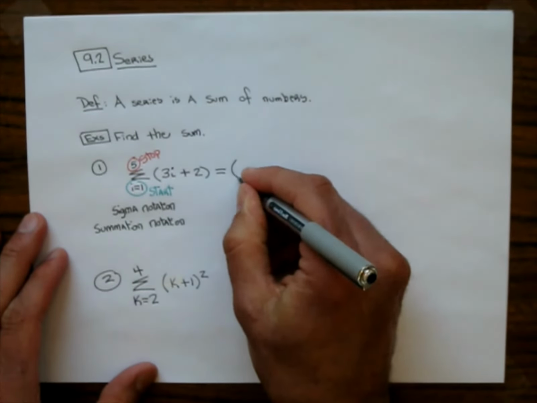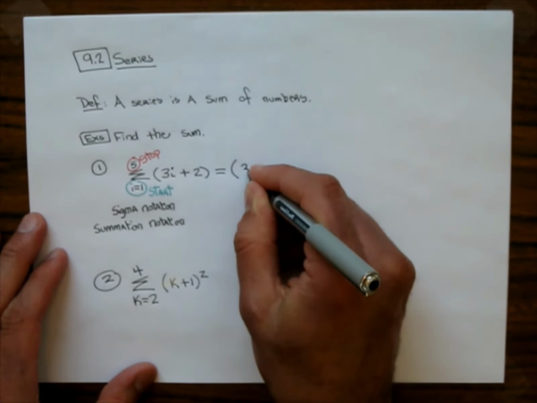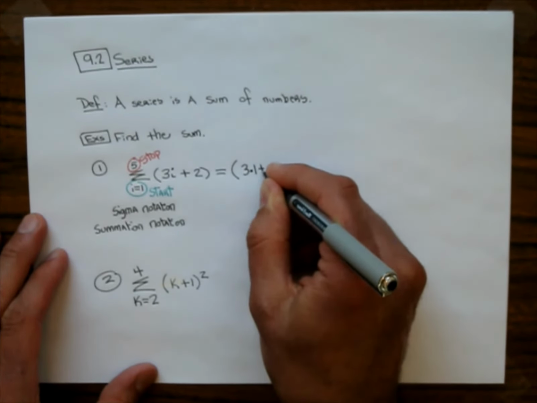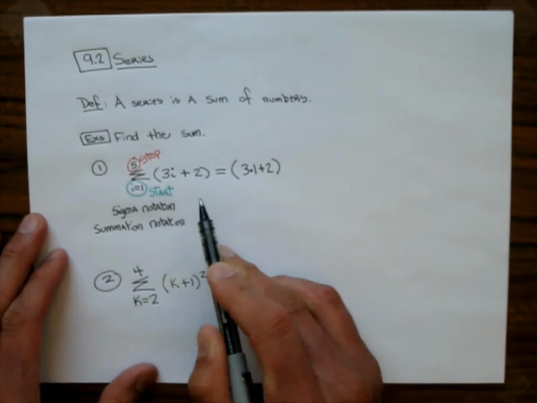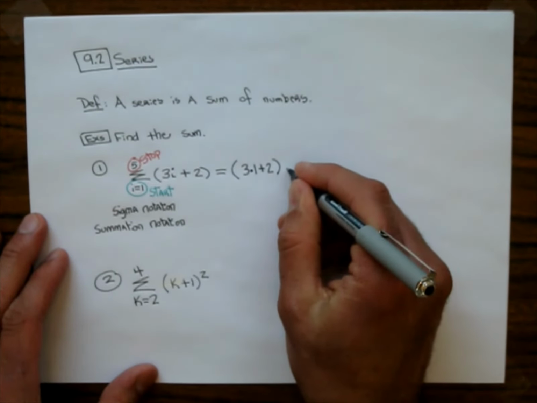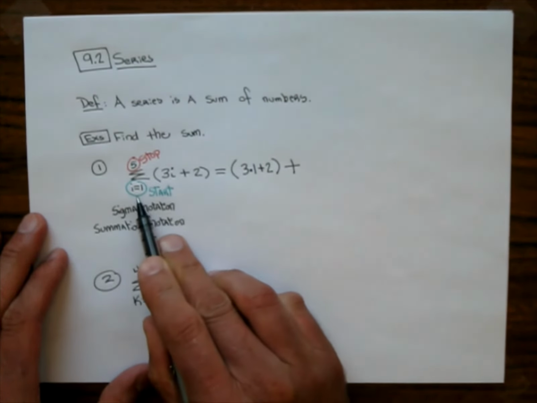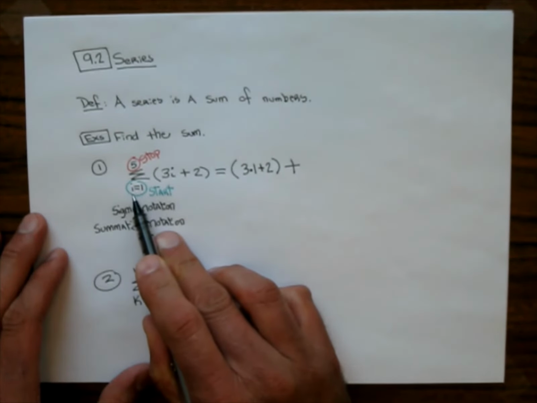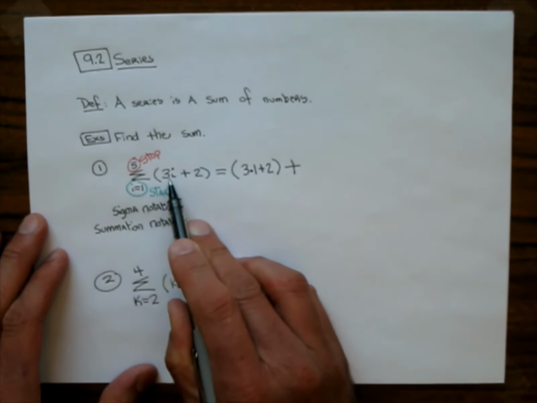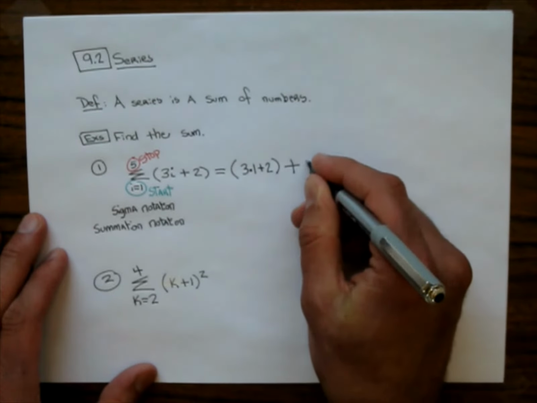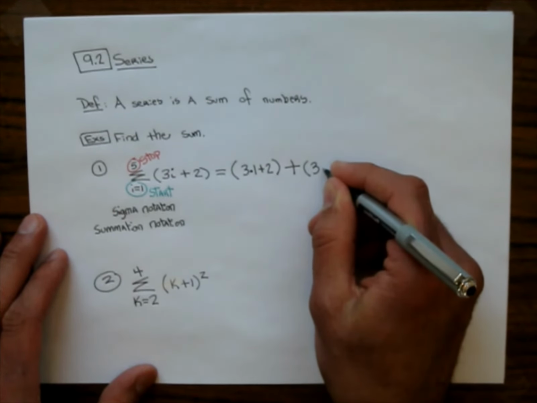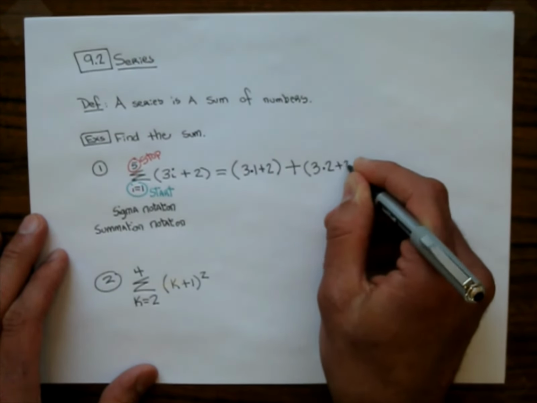So I'll write it all out for this one. This is really 3 times 1 plus 2. Since we are adding things up, we're going to say plus, and then go up to the next integer, which is i equals 2, and we put 2 into this formula. So this is 3 times 2 plus 2.